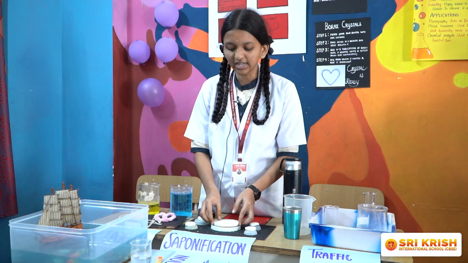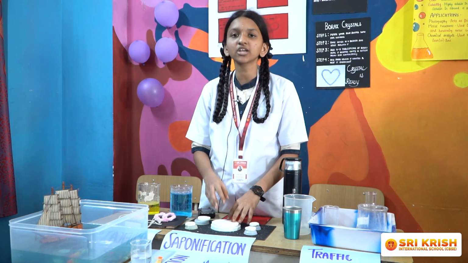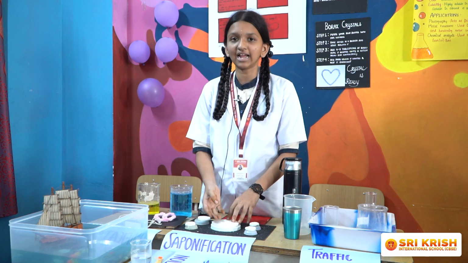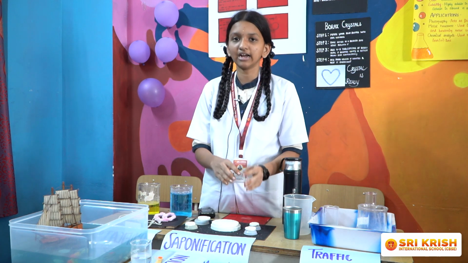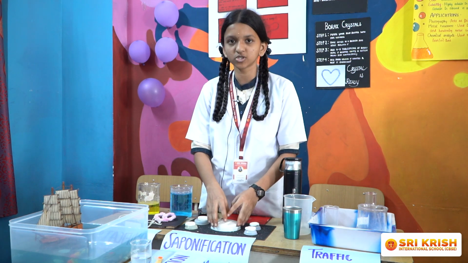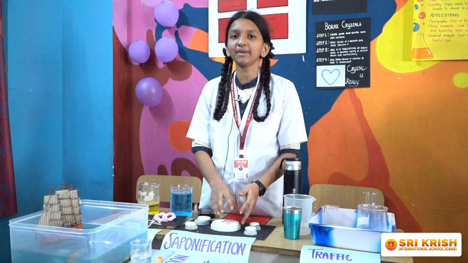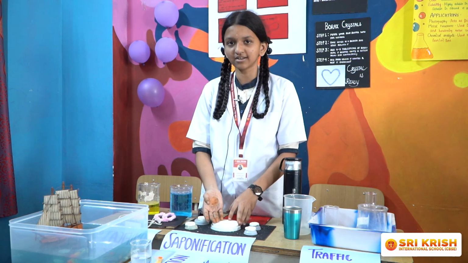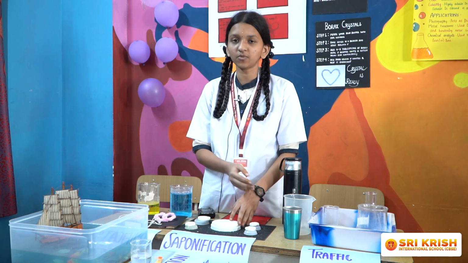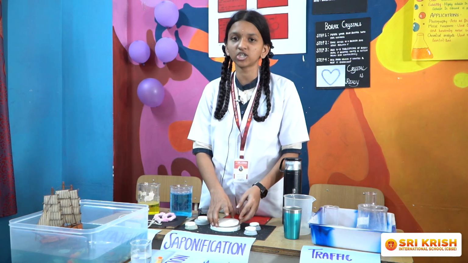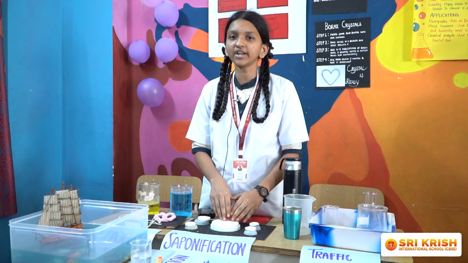Now let me tell you why we are using NaOH. NaOH is generally a strong alkali. This alkali helps in the preparation of soap. Here the fat molecules will be broken down into fatty acids and glycerol. Fatty acids will react with NaOH, which helps in the formation of soap, and we use coconut oil.